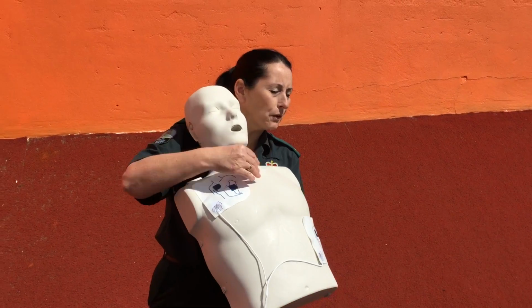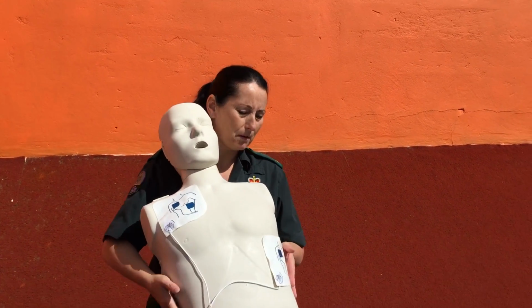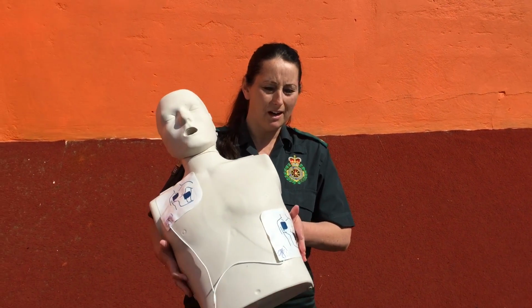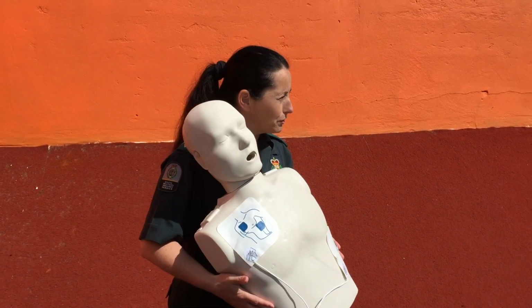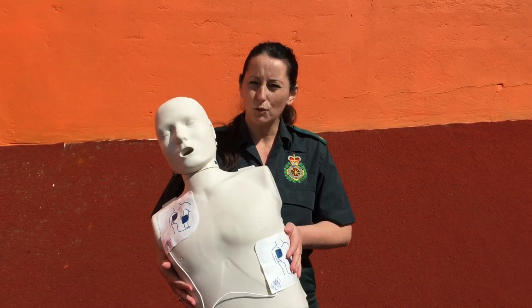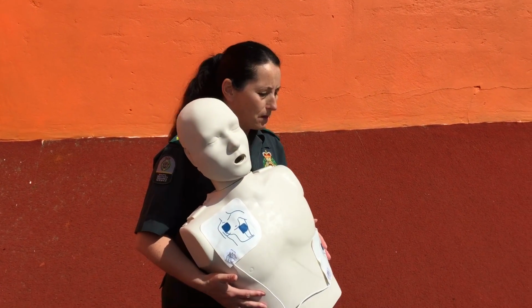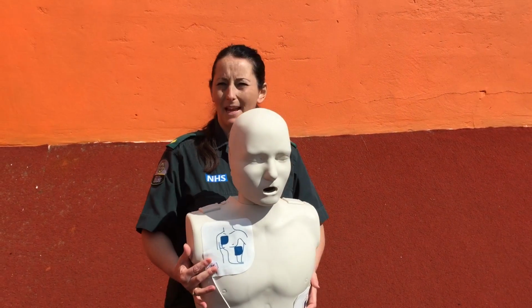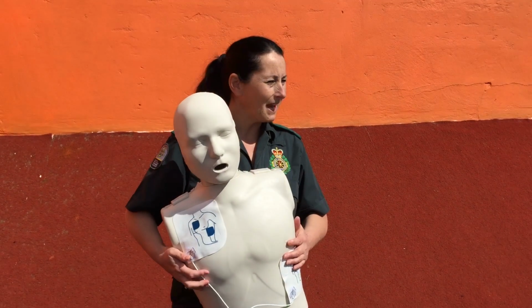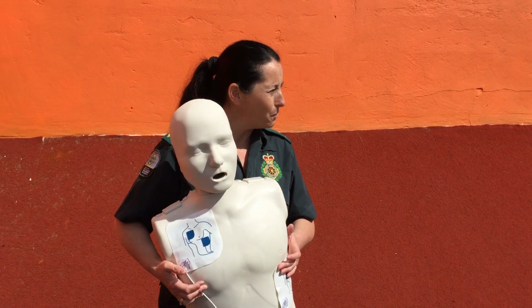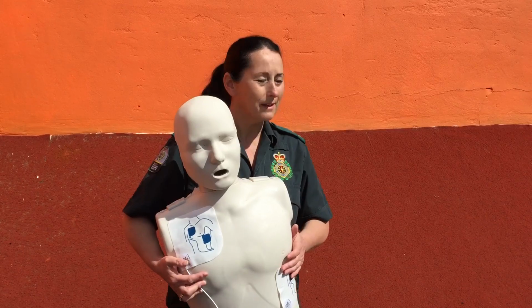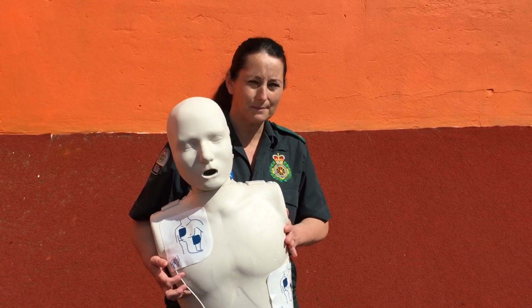The last thing I want to go through is children. They are broken down into different age groups. Any child that is 8 or above, you would class as an adult, so your pads would be sited the same. And how many hands would you use on CPR for an adult? 2. Yeah, absolutely. So 2 hands.